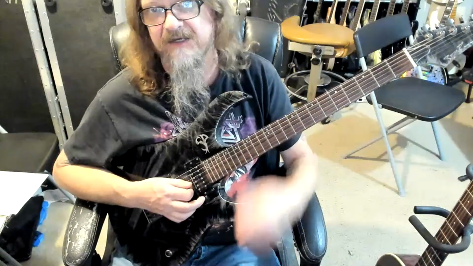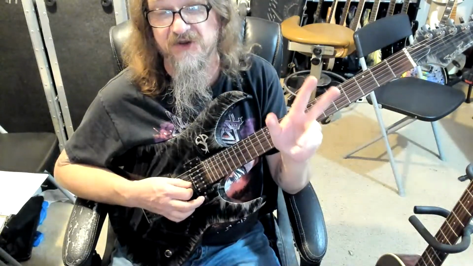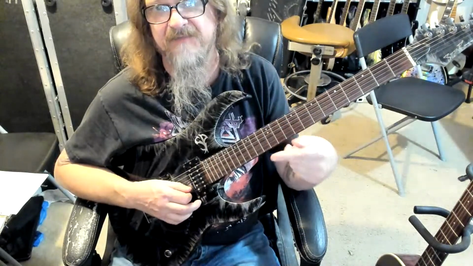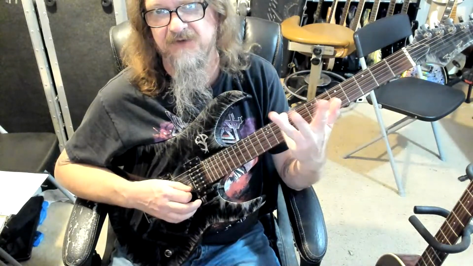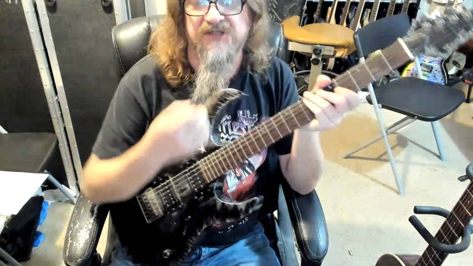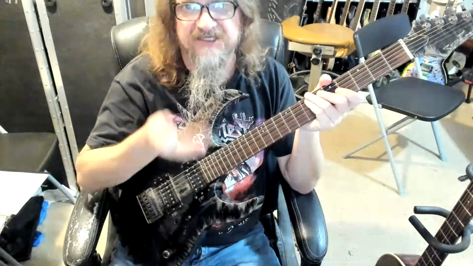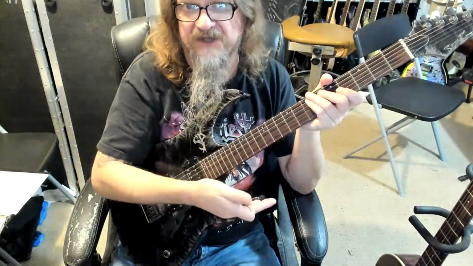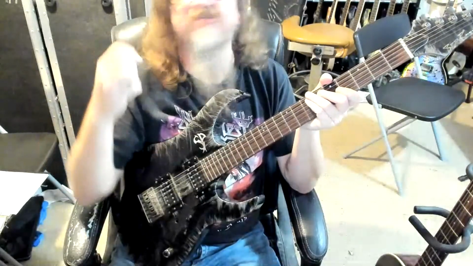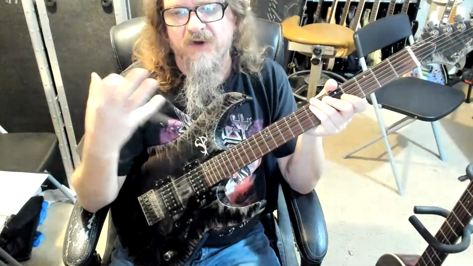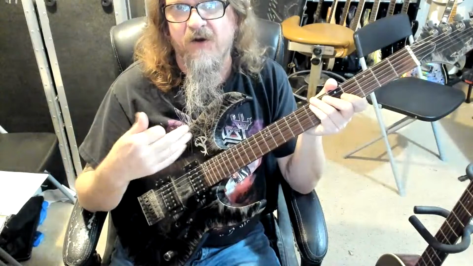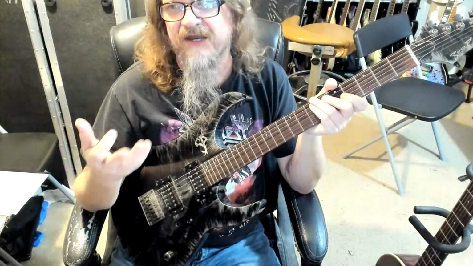G to B, G, A, B, it's only a third, not a fourth. And then B to E, B, C, D, E, we're back to a fourth again. So what that means is that your B string is tuned a half step lower than all the rest of the strings. So when we do those dyad shapes there, they're not going to be as common.